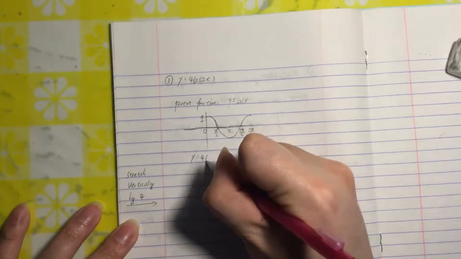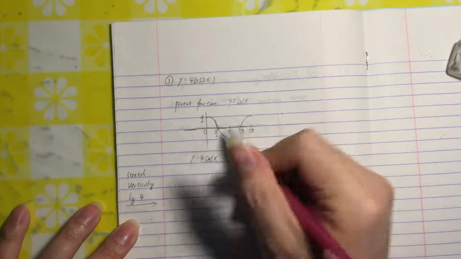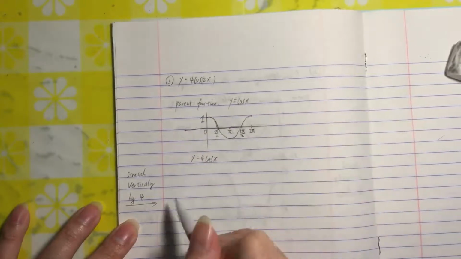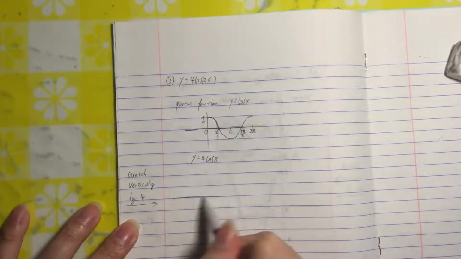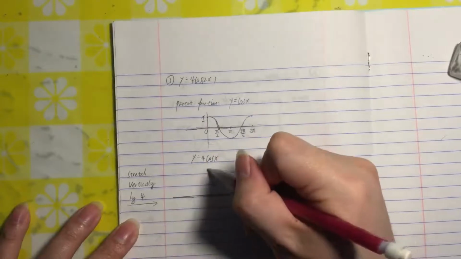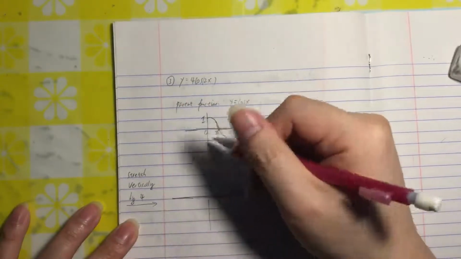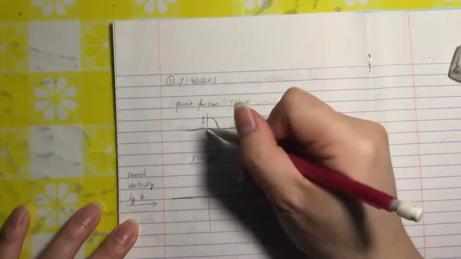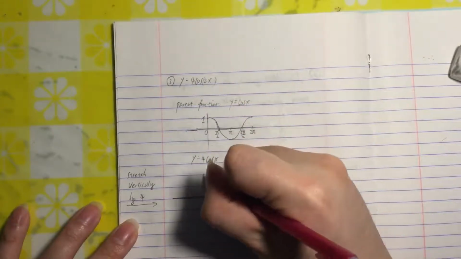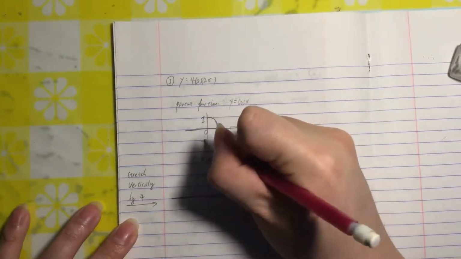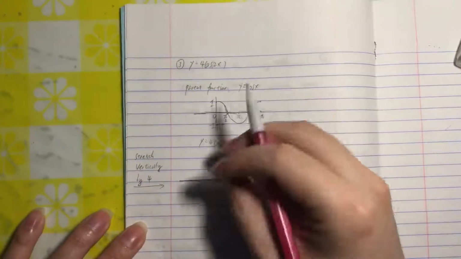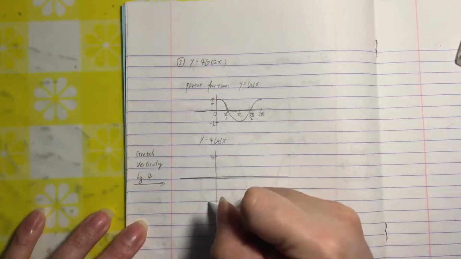For y equal to 4 cosine of x, stretch the graph vertically by a factor of 4. If I stretch the graph vertically by a factor of 4, this point 1 here becomes 4. The minimum is -1. If I stretch it vertically, -1 becomes -4.